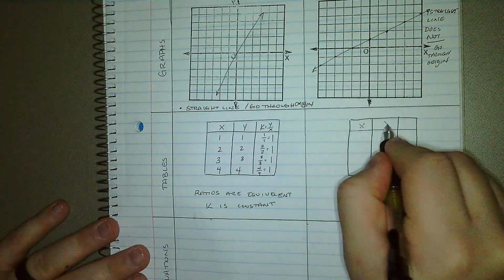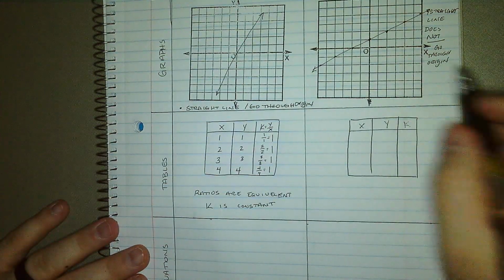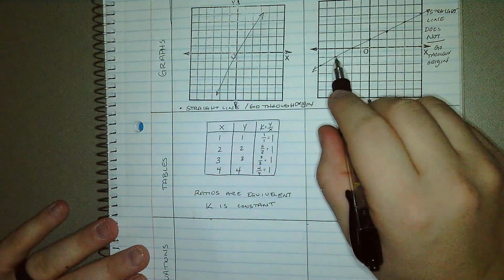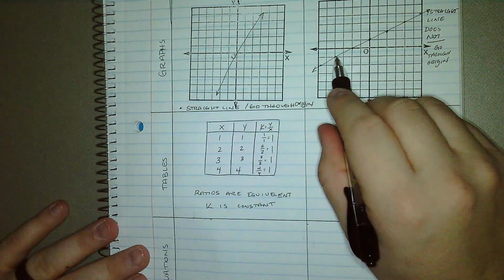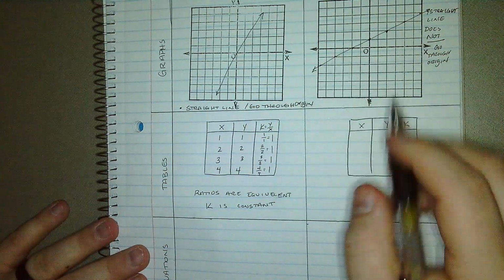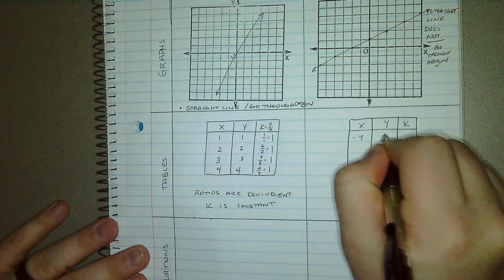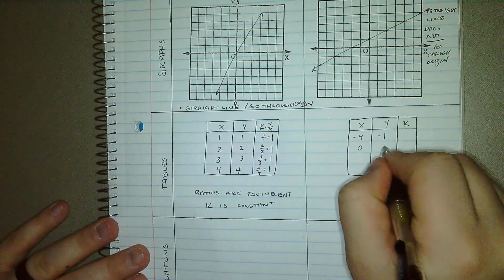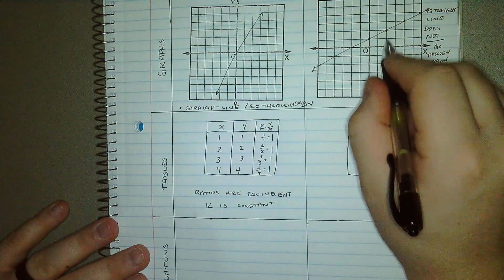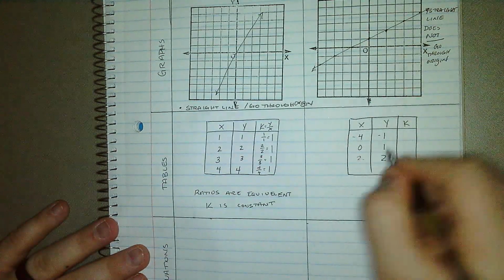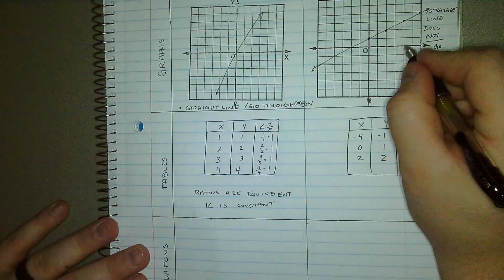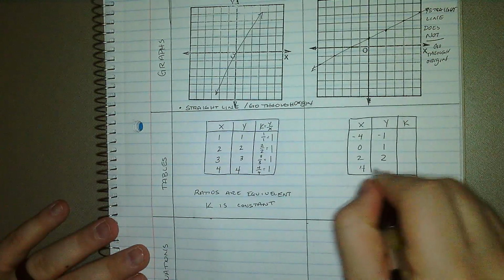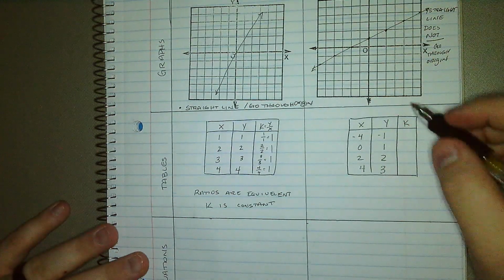So x, y, k. Let's use this point: 1, 2, 3, negative 4, negative 1. I'm going to use the point 0, 1, 2, 2, and we'll go 1, 2, 3, 4, 1, 2, 3, 4, 3. All right, so let's solve for k first.